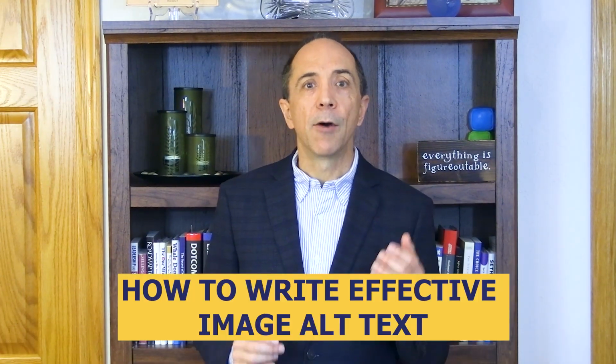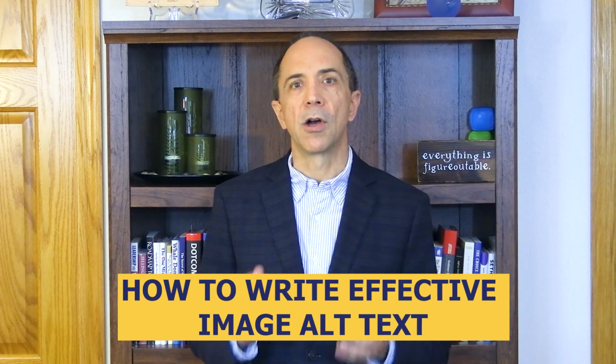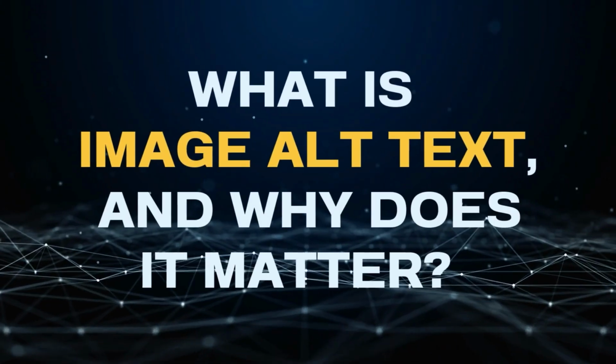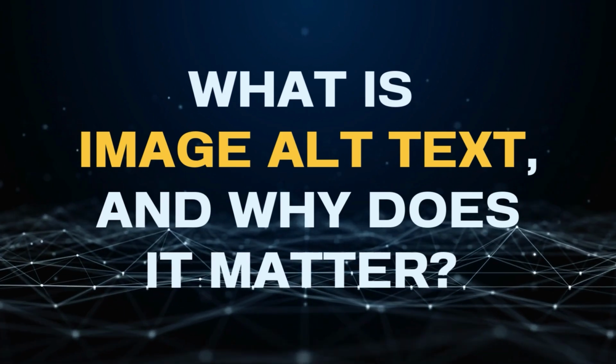So today, I'm going to walk you through exactly how to write effective image alt text, what works, what doesn't, and how to use it to maximize your SEO results. So let's start at the beginning. What is image alt text and why does it matter?